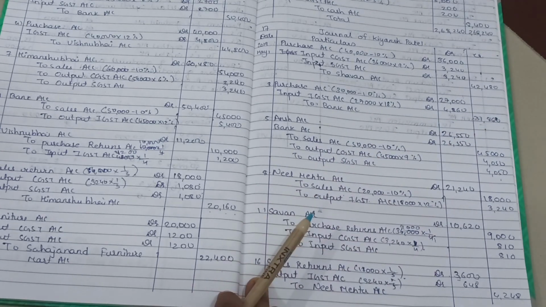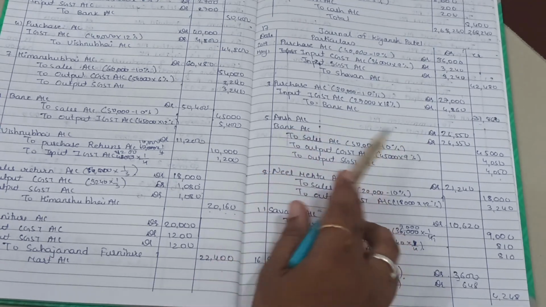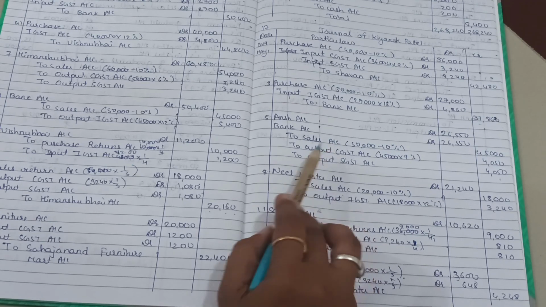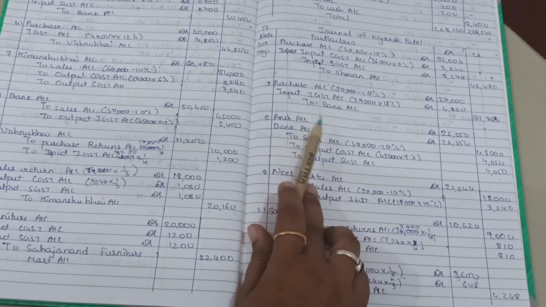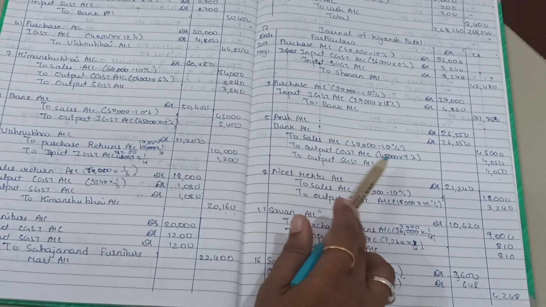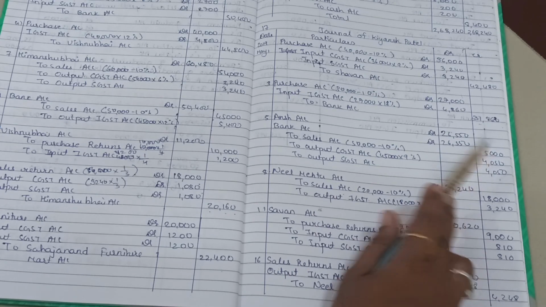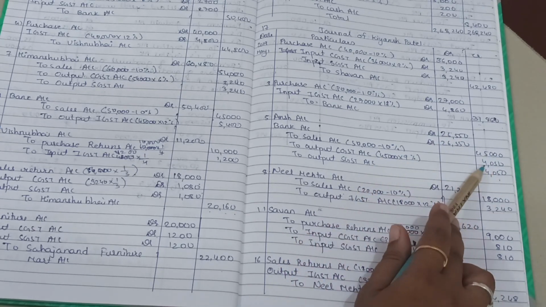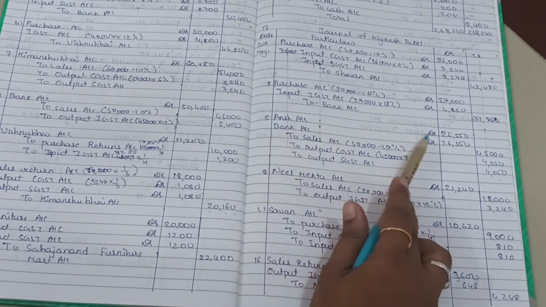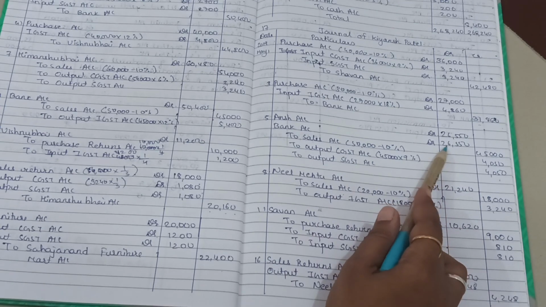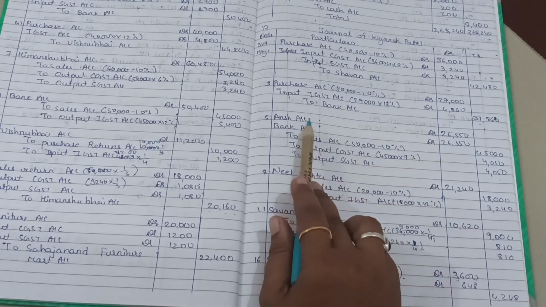Goods of 50,000 sold at 10% trade discount to Ans Avasti of Ahmedabad. Amount received by check. Ans account debit, bank account debit to sales account credit, to output CGST account credit, and to output SGST account credit. Here they have told that half amount is received by check and half amount is remaining. So 50,000 minus 10% is 45,000. 9% of 45,000 is 4,050. So total amount is 53,100. Now they have told that half amount is paid by check. So bank account 26,550 and Ans account that is 26,550.